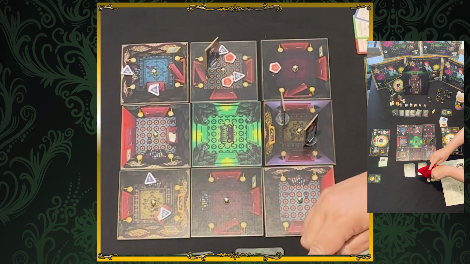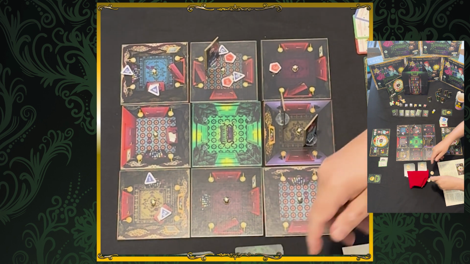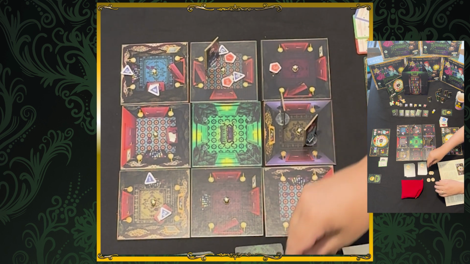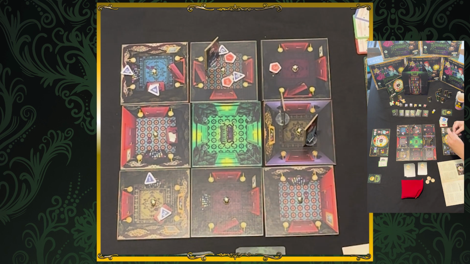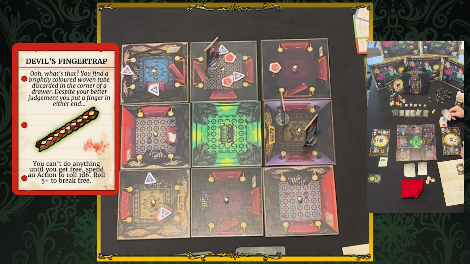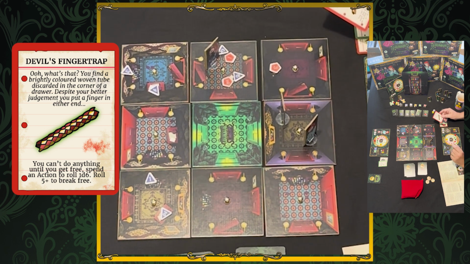Let's have a fiddle in the round for a coin. There we go. Let's see what I've got. Oh, it's a cursed coin. So it goes out, and I'll have a look at that. And oh my goodness, another bad one for me. So this time it says, oh, what's that? You find a brightly coloured woven tube discarded in the corner of a drawer. It's the devil's finger trap. Despite your better judgment, you put a finger in either end. So I always recommend you get a bag of devil's finger traps because they're great fun to play at a party. So that means that now I can't do anything until I get free.